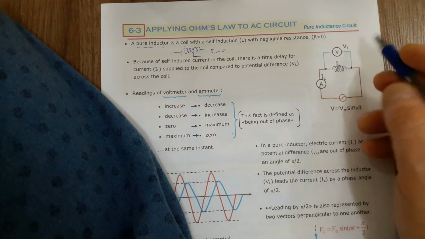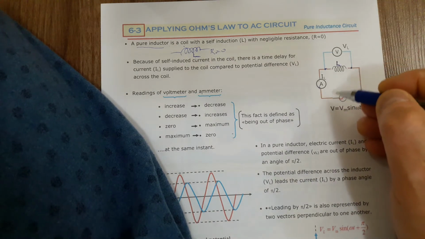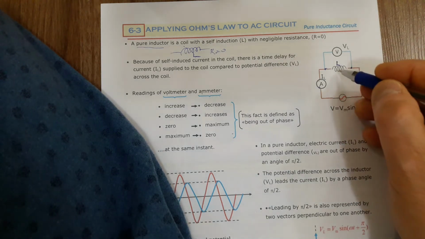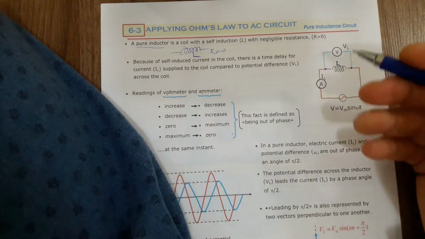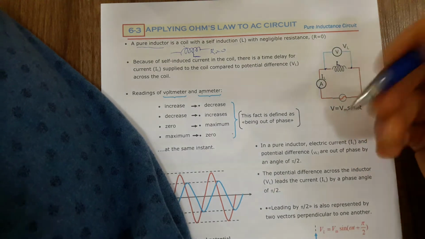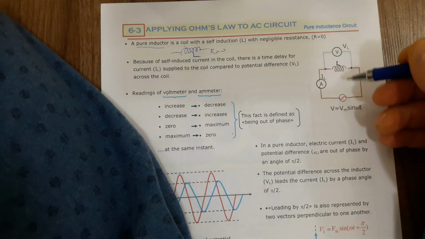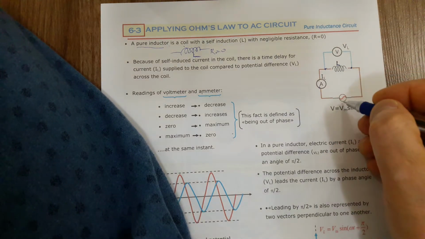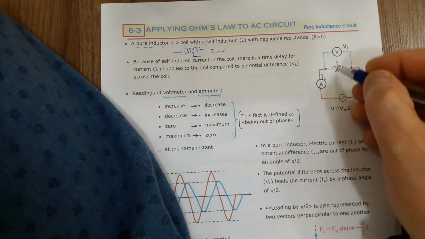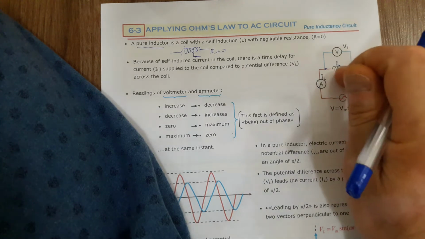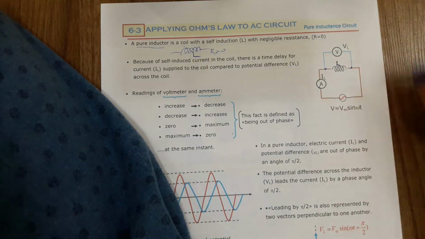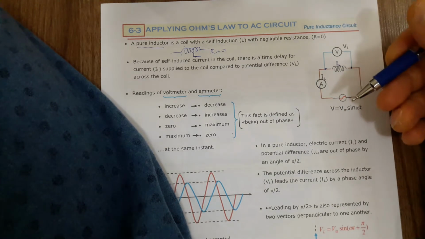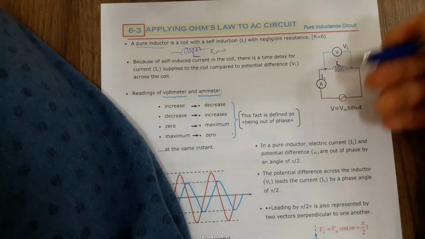If you remember, when we talked about self-induction, when the electric current in the coil is changing, the coil reacts and induces an oppositely directed electric current, which is known as self-induced current. Because this is an alternating current, the electric current in the coil is continuously changing, and this changing current induces an oppositely directed current, the self-induced current.